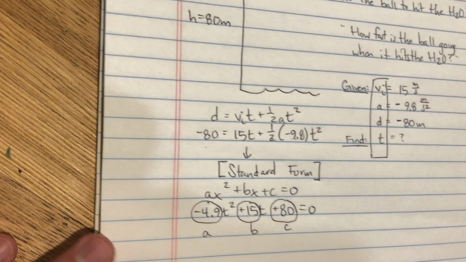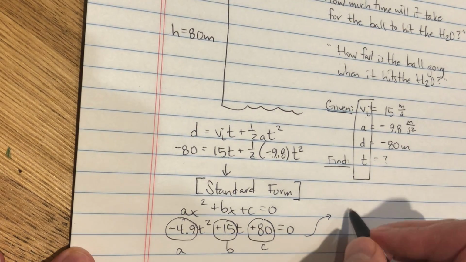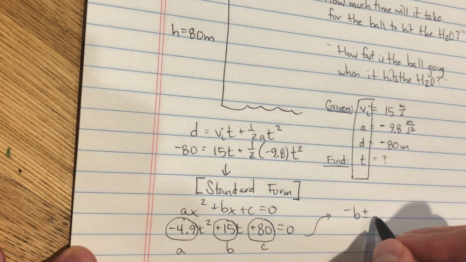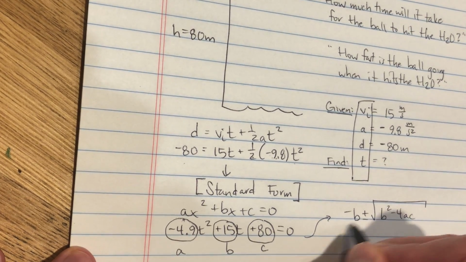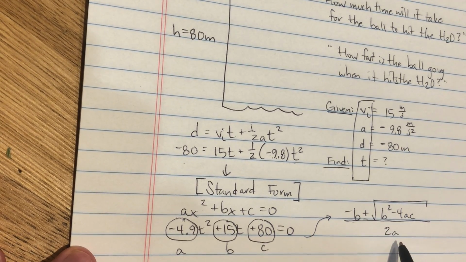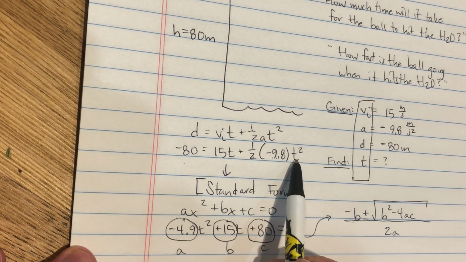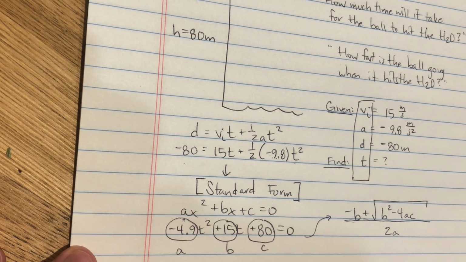And these could be what we could use in the kind of tedious quadratic formula of negative b plus or minus radical b squared minus 4ac, that quantity, and then all over 2a. And we could do that, kind of methodically work our way through here and figure out what value or values of time make this equation true, meaning when the ball will hit the water.